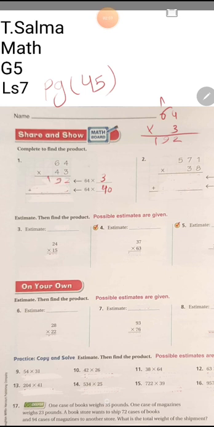And let's find the answer for the second one, which is 64 multiply 40. So I will write it here, 64 multiply 4. Why? Because I will multiply 4 by 64 and put 0 next to the answer, as we learned last lesson. So 4 multiply 4 equals 16.